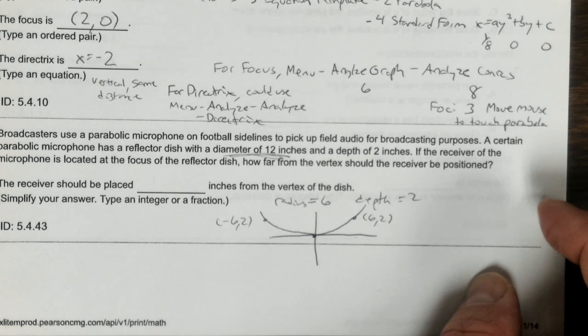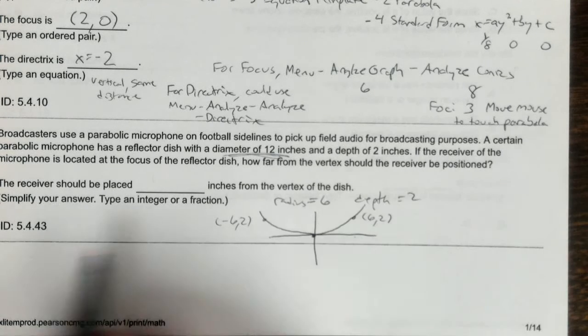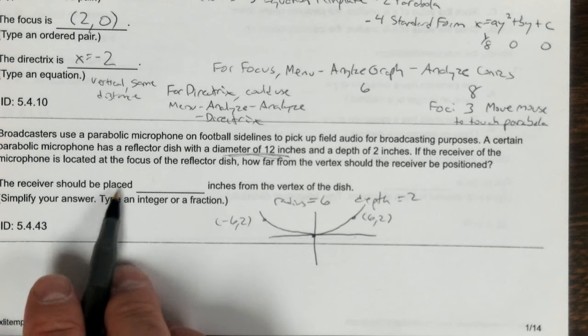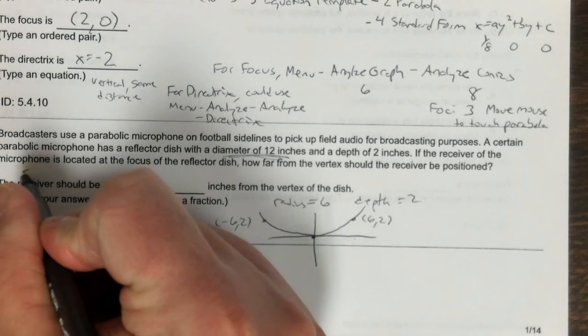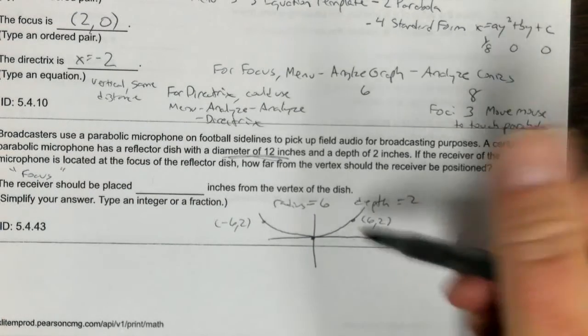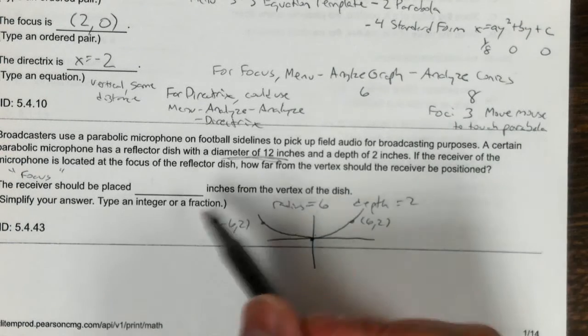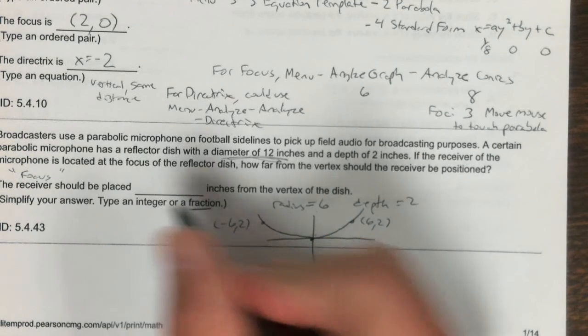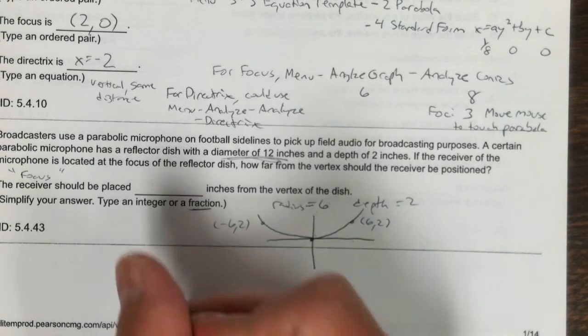So you're going to have to find out where the receiver should be placed, which is basically the focus. It's going to be somewhere between 0 and 6, and it wants a fraction or an integer. So what you're going to want for this one is to use your equation.